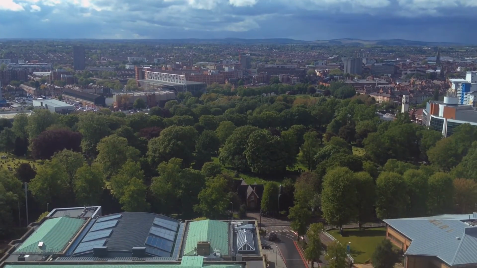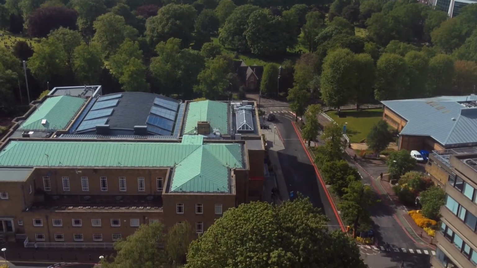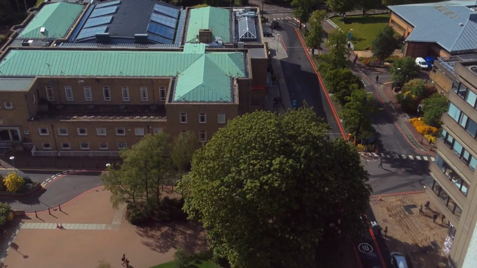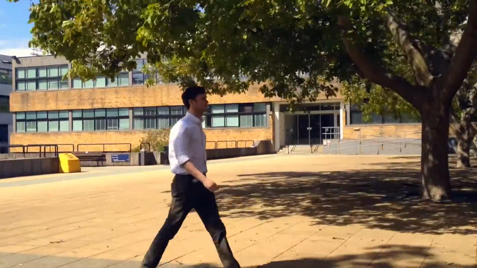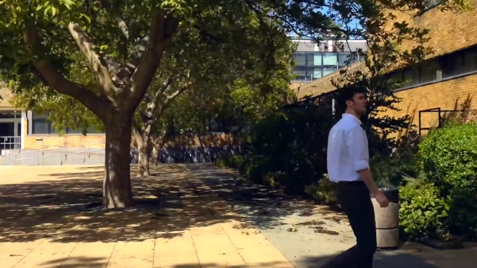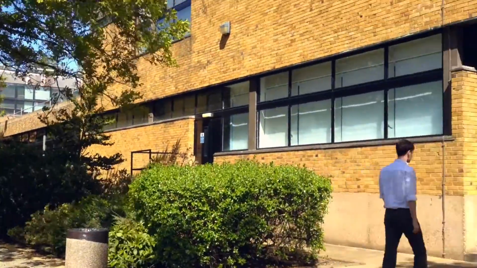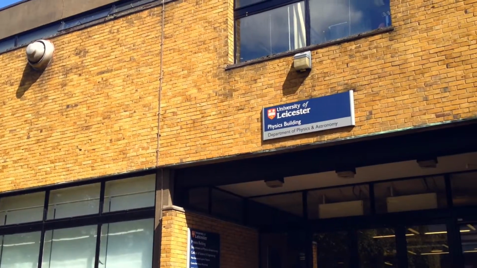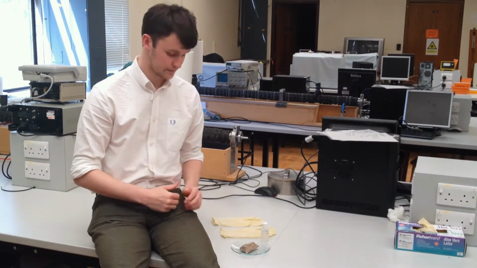A common rock used in carbon proxy research is limestone, which has a chemical formula of CaCO3. The amount of limestone in the oceans is mediated by a process called carbonate weathering. To investigate this process, we went to the University of Leicester. The process occurs as follows.